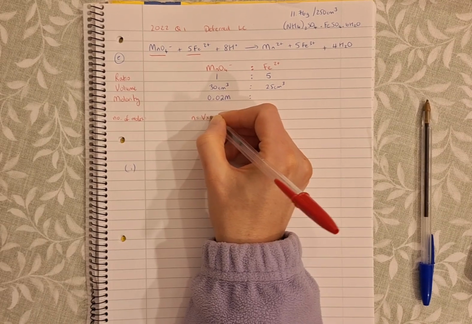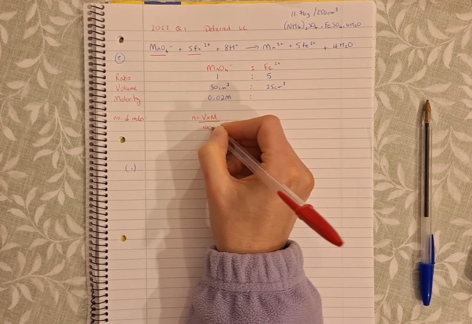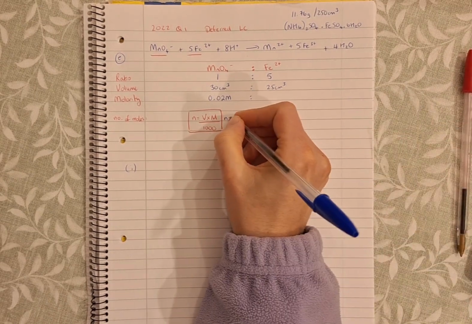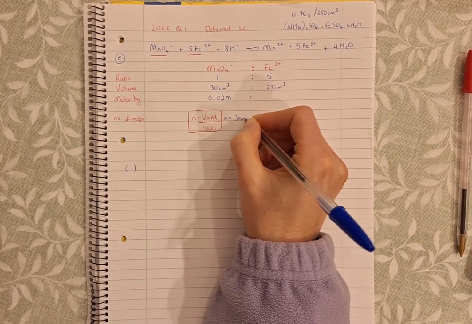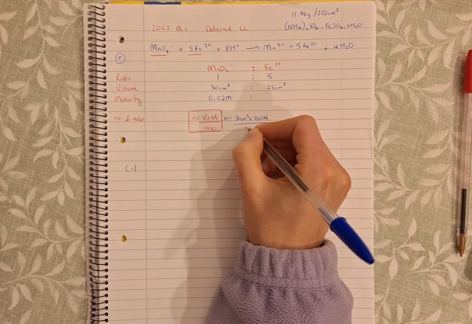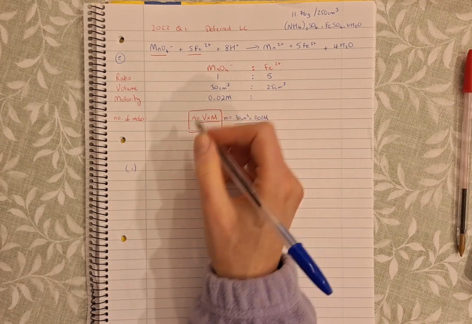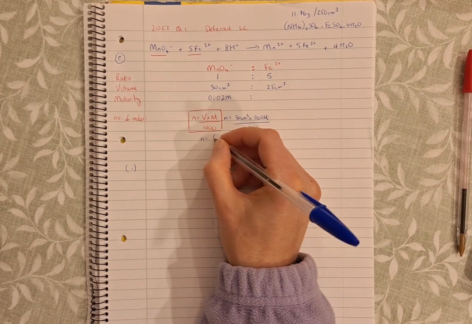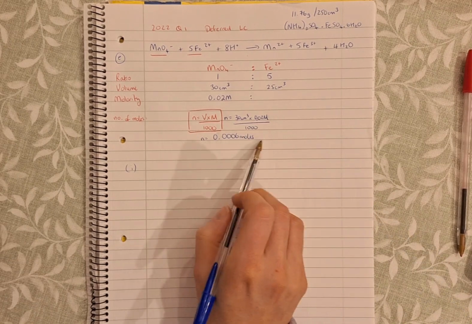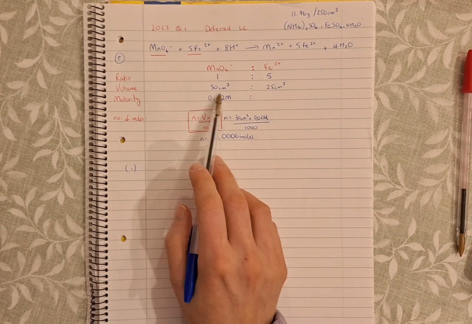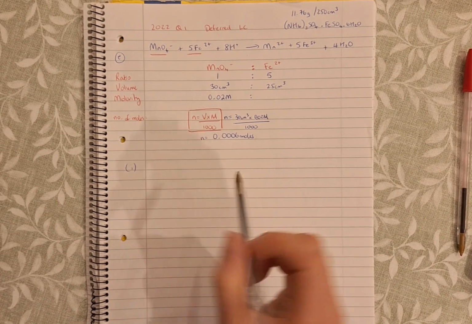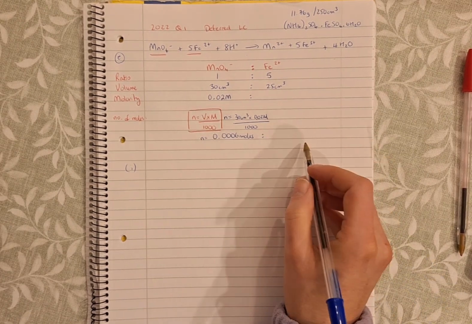So to find the number of moles, I'm going to multiply volume by molarity divided by 1,000. So the number of moles here is 30 centimeters cubed multiplied by 0.02 molar divided by 1,000. So the number of moles here on the left hand side works out to be 0.0006 moles, and that is how many moles would have actually been used in this titration, so in each 30 centimeters cubed portion. And then I can work across the way.